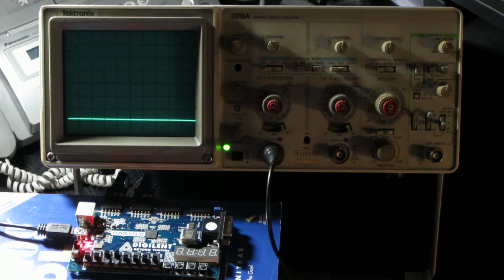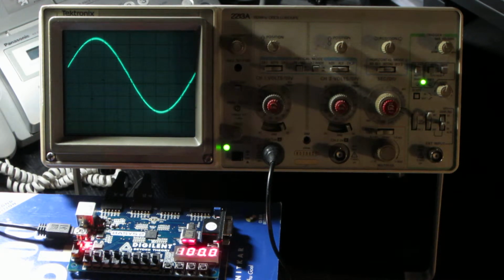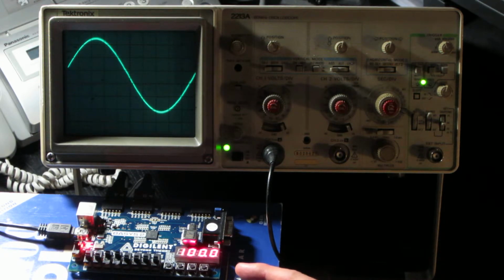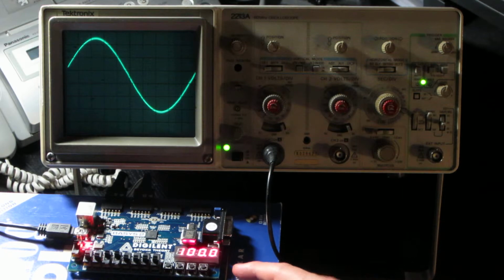Here we go. I'm just selecting the bit file that's needed and programming it right now. And there you go. You can see the sine wave appear immediately, and here on the 7-segment display you can see that it's 100 kilohertz, according to my calculations and my verifications.